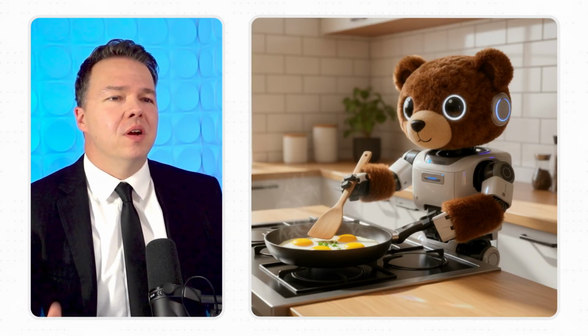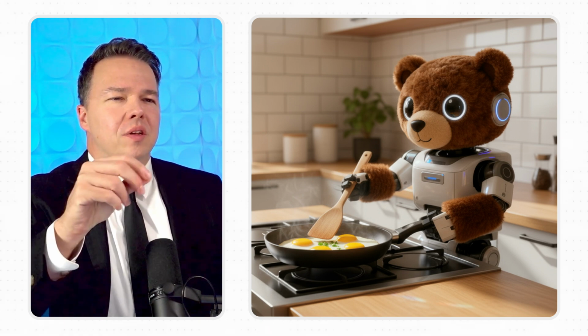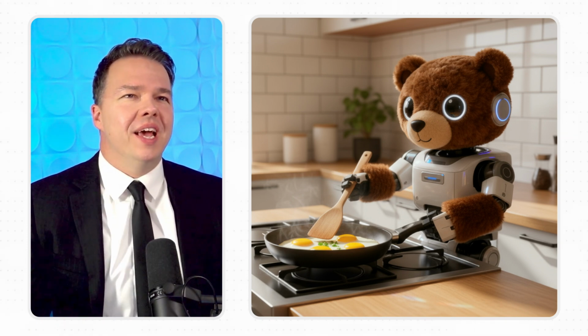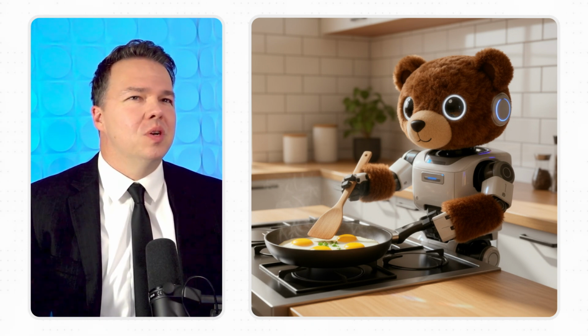I like the fingers holding that wooden spatula. The little chives or whatever it is on the eggs are nice. That's pretty cool. Now let's see what we got in Seedream.